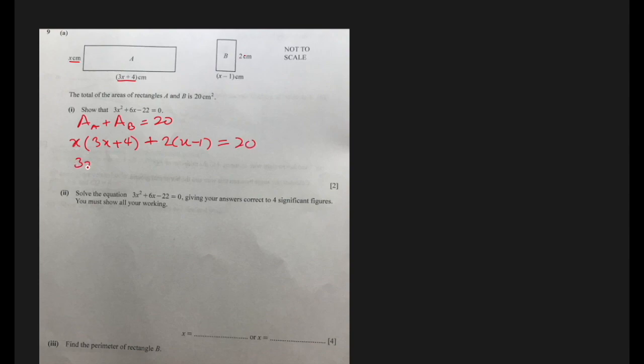Let's open this up. 3x square plus 4x plus 2x minus 2. And let's bring this 20 also to the left side, because everything is on the left side in our target, right? So minus 20 it will become. So 3x square, 4 plus 2, 6x, minus 2 minus 20 is minus 22, equal to 0. This is what they wanted. Solve the equation, giving your answer correct to 4 significant figures, and you must show all your working.